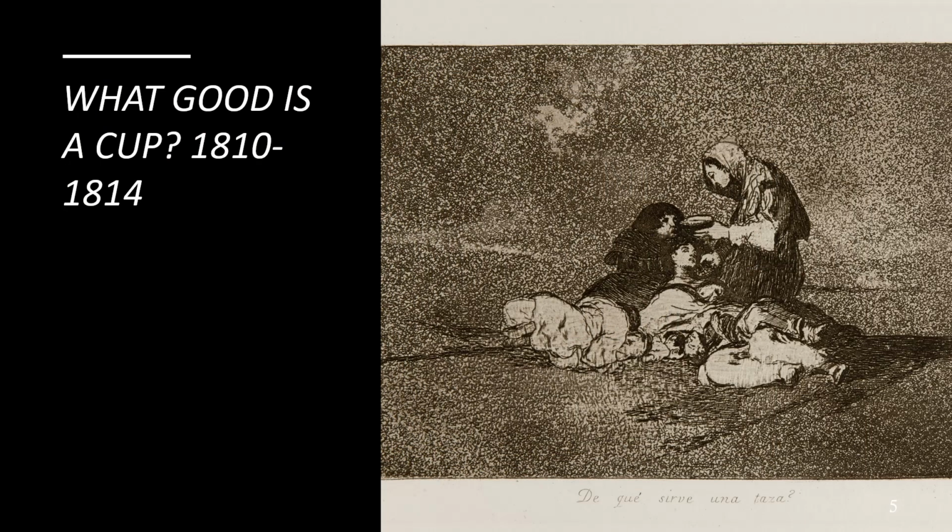Now we'll be reviewing the last plate titled "What Gives a Cup," made from 1810 through 1814. Now we're going to talk about this artwork in the aftermath of the conflict and the suffering among the Spanish people. This plate depicts a figure holding a cup and giving a victim of war some water. This is a powerful message of how a small gesture can help people in their time of need. This depiction shows us the suffering of the Peninsular War victims and the hopelessness they feel, which is a direct result of the aftermath of the Peninsular War.